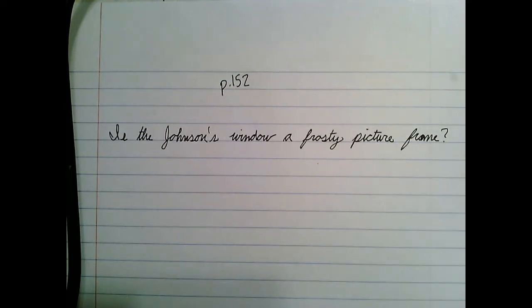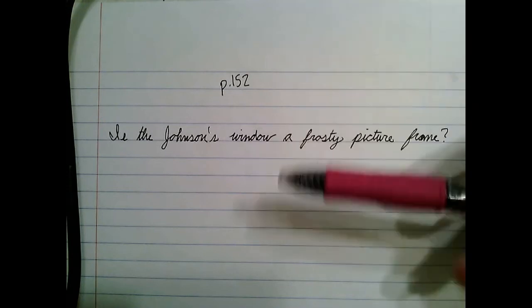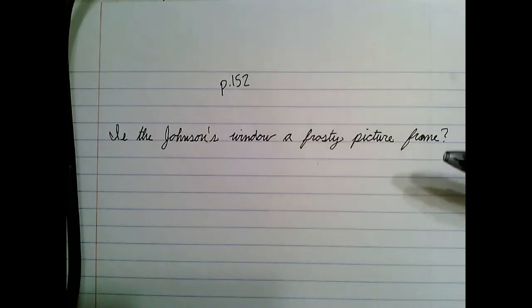And then also, let me just say, I do not really like this sentence. I don't quite understand what it means. Is a Johnson's window a frosty picture frame? How can a window be a picture frame? I don't understand how these two things would be equal to each other. So I think this is kind of a garbage sentence, if we're being honest. But let's go ahead and analyze it and then diagram it anyway.